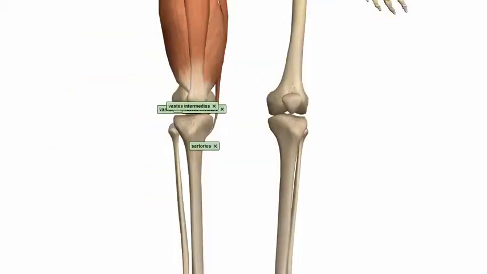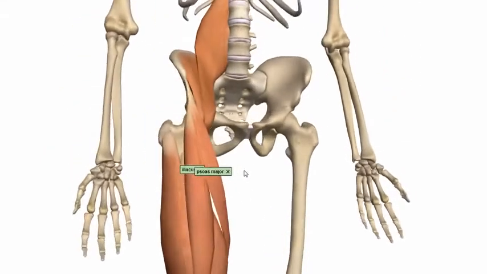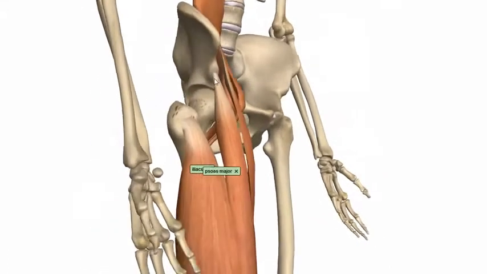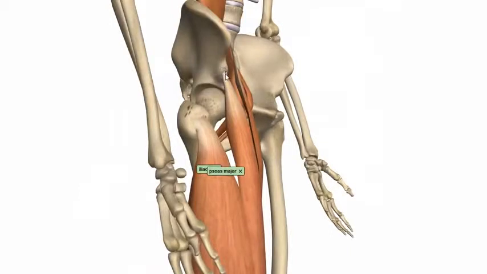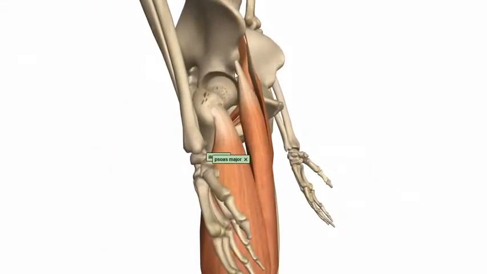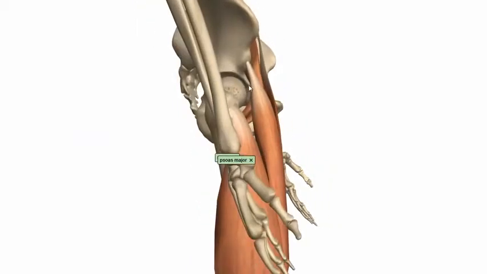This muscle originates on the pelvis, on the anterior inferior iliac spine, and it's also got another head called the reflected head, which isn't shown on this model, but it's reflected back and originates just superior to the acetabular fossa.